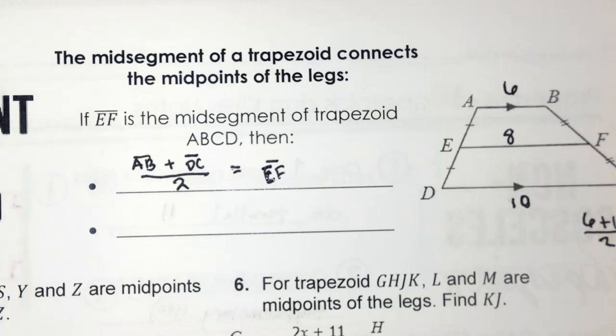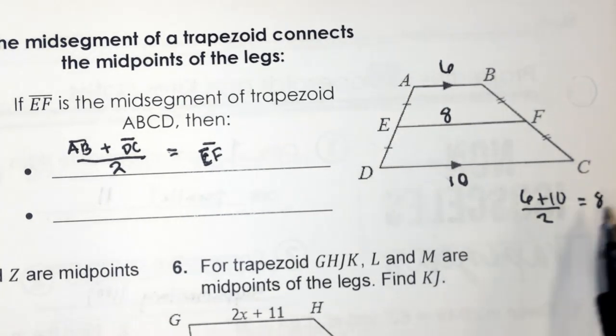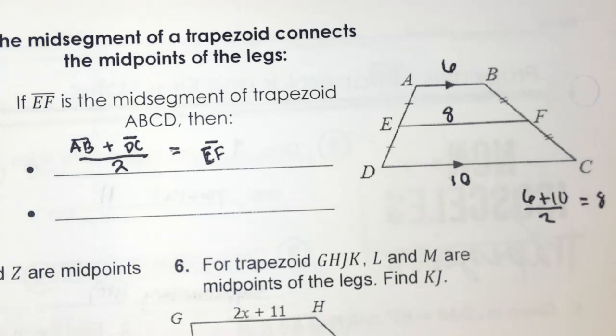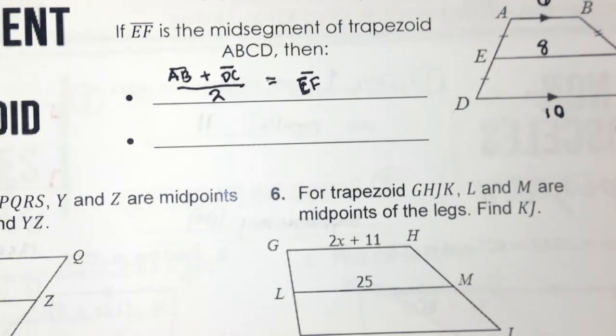AB plus DC divided by 2 equals EF. And that's essentially what I just did over here with 6 plus 10 divided by 2 equals what EF was, which was 8. But we're going to use expressions, and we're going to take that same concept and apply it to solve the expressions. Very easy concept. Don't let it blow your mind.